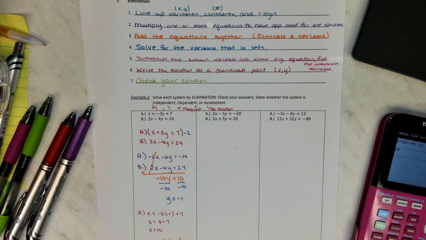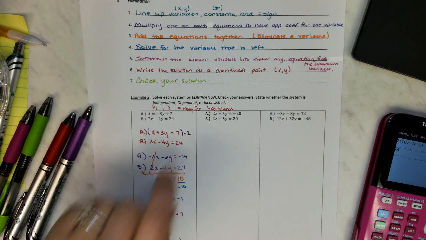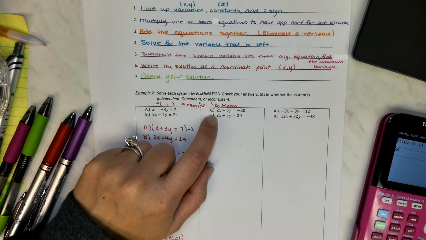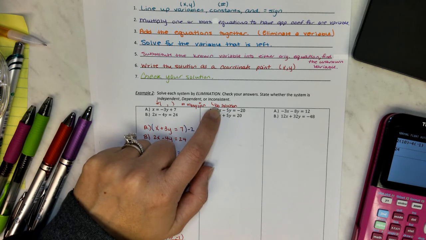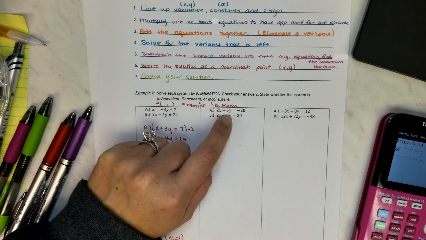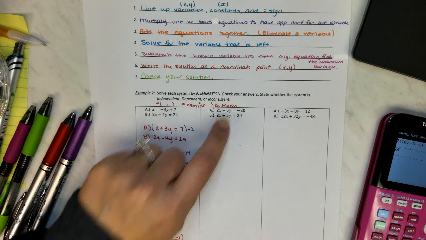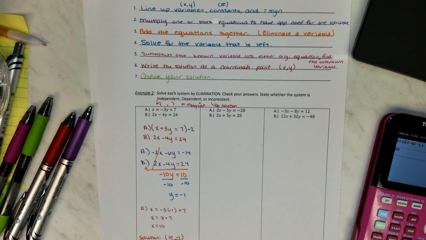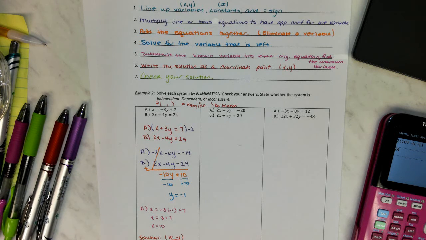Then it says, multiply one or both equations to have opposite coefficients for one variable. I could multiply one of them by a -1 to get to a -2. But if you look, I already have 5 and -5. So step 2 is already done for me as well. I can just add the equations together and eliminate a variable.